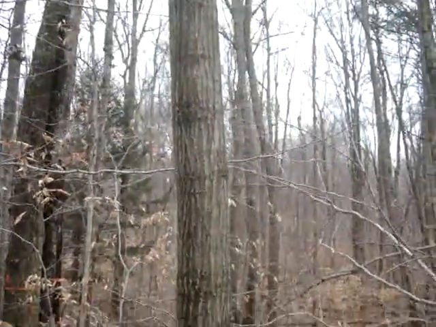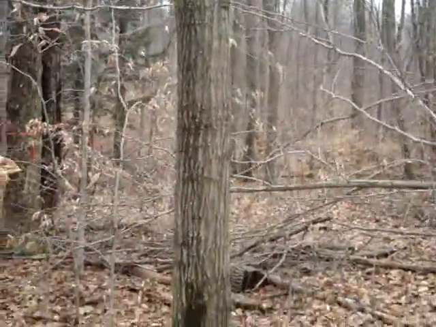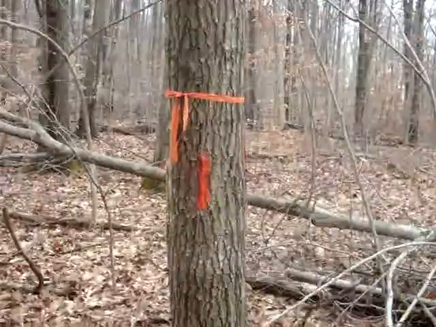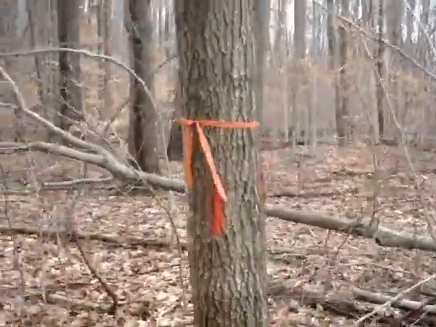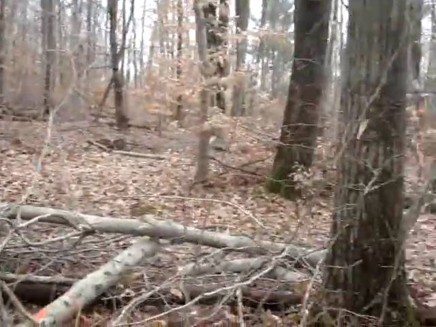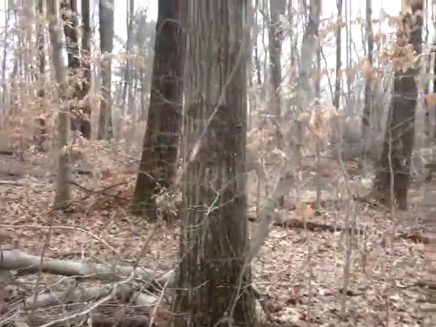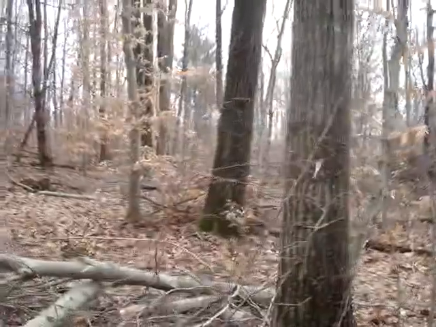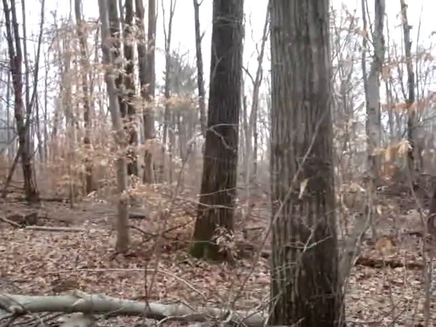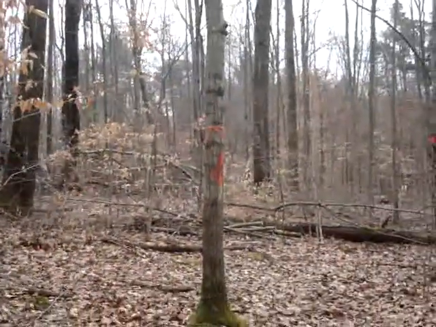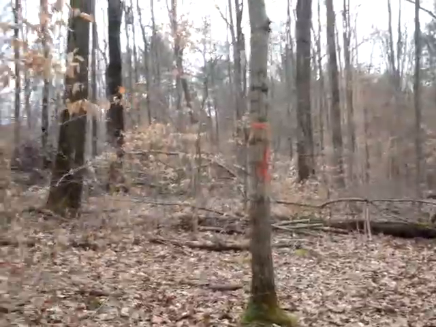Some of the trees are quite nice looking trees. This is about an 11-inch diameter red oak. Next to it, the same age, would be a red oak that's maybe 8 inches. You can see that that smaller tree has been marked for cutting. And then adjacent to that is still a nicer red oak that's about 13 inches in diameter. Then in the background there's about a 17-inch red oak. Another small red oak there marked for cutting.